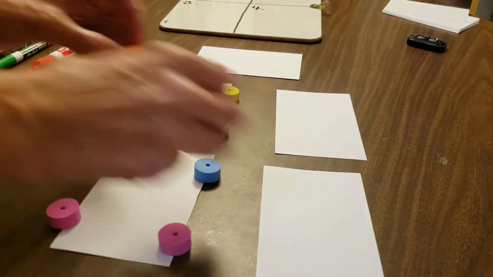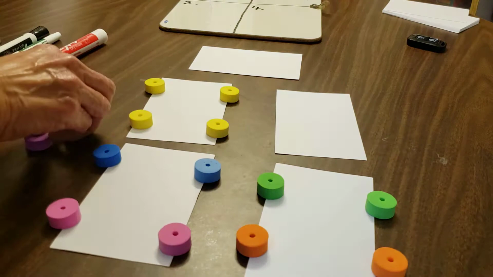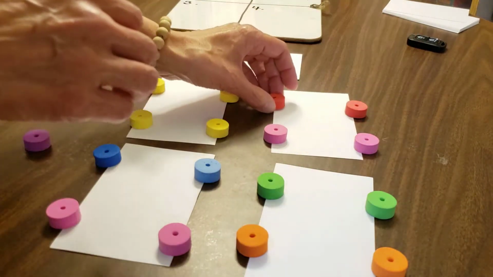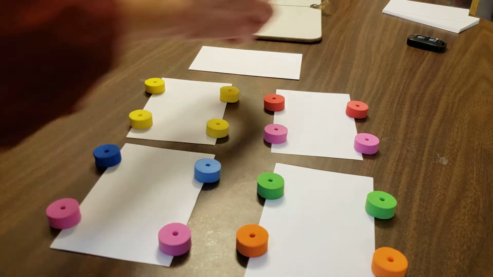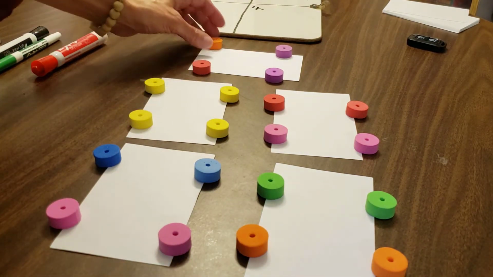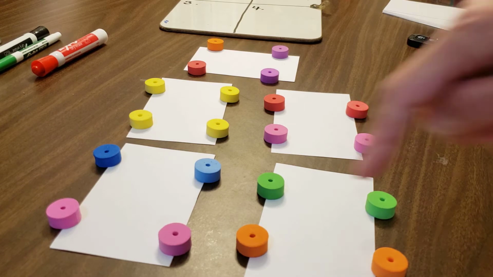All right. There we go. And when we're all done, we're going to see how many groups we have that have equal parts, right?